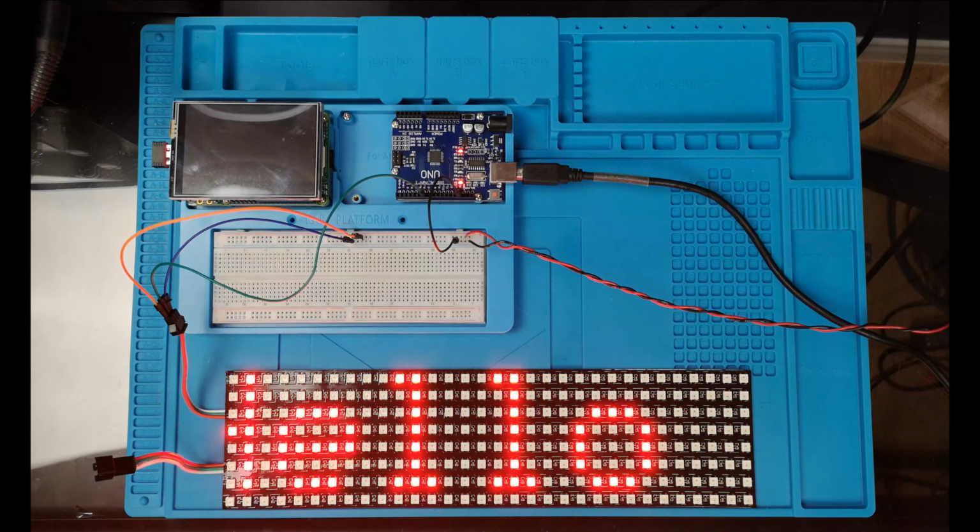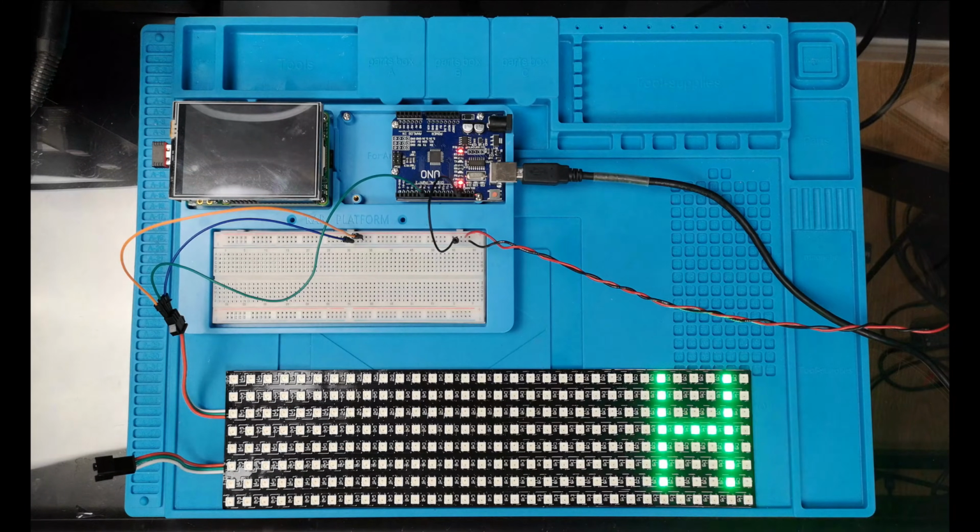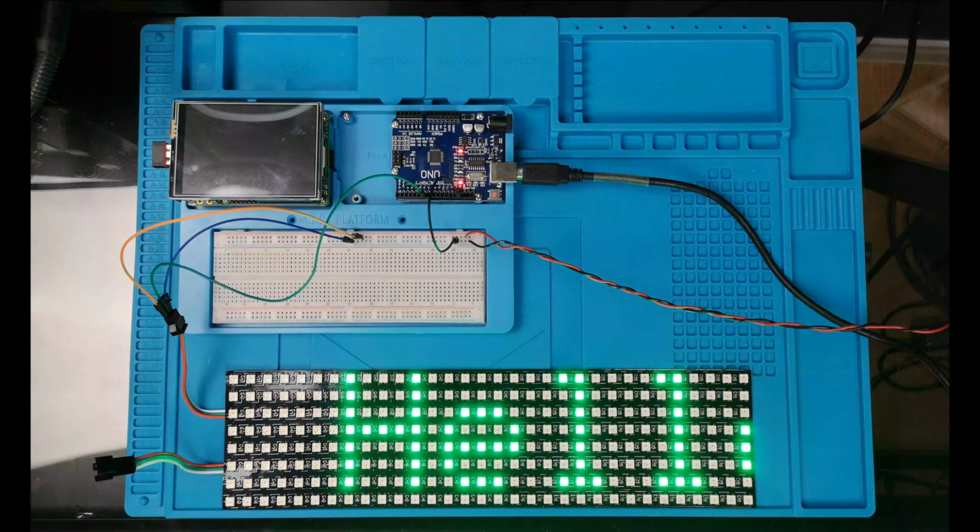So that's it. This is the first quick start for the matrix with an Arduino, but you can do whatever you want, and this is as simple as that.